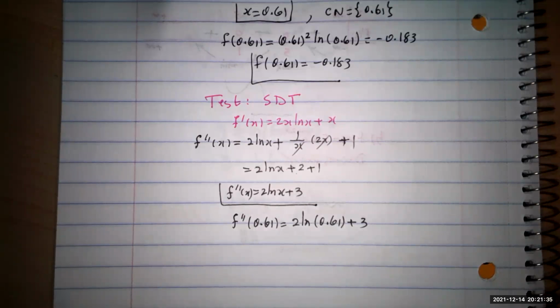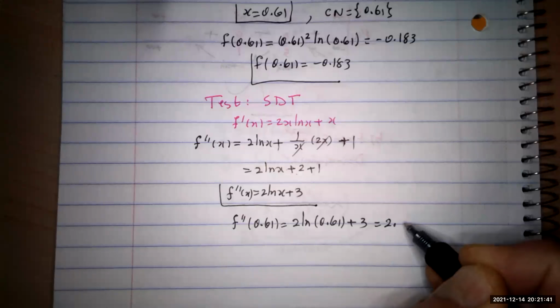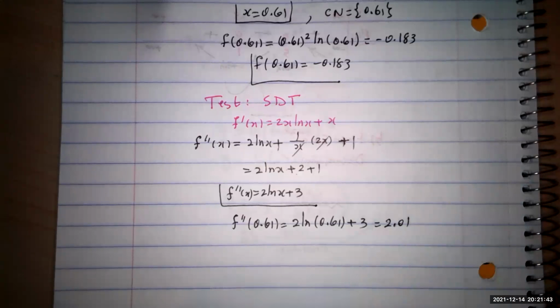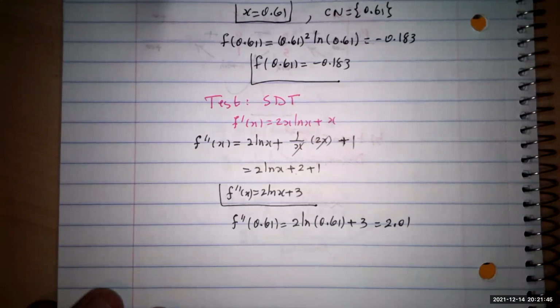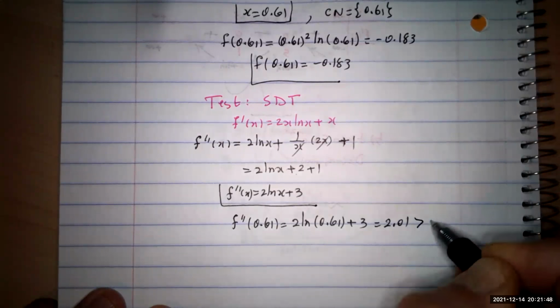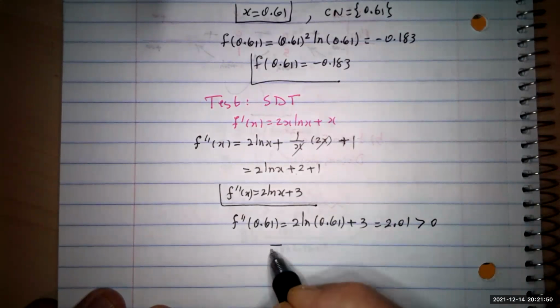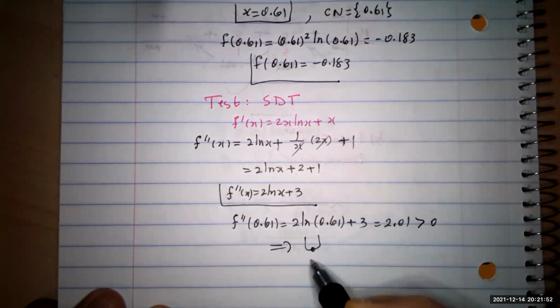It's going to be a positive number, something like 2.2 or 2.01. Okay, so this is positive. Positive means it's curving up, so we get a minimum.